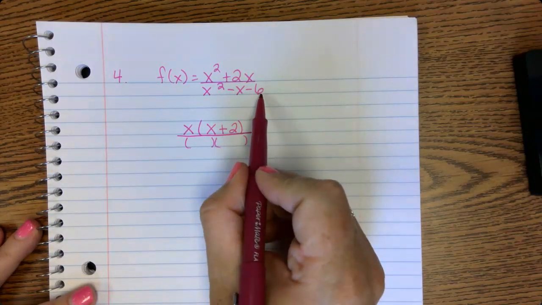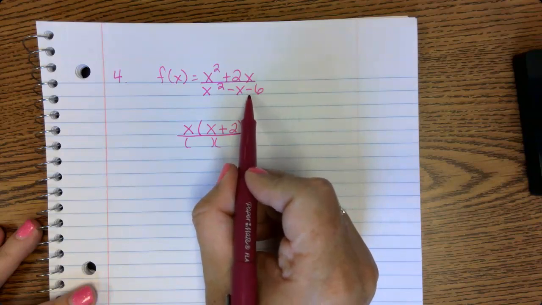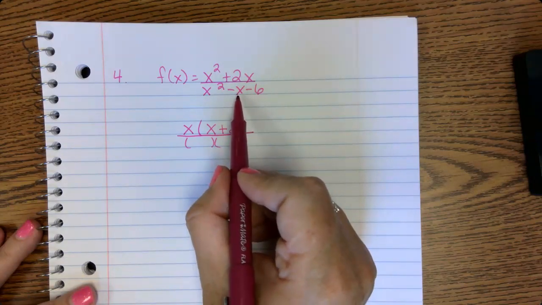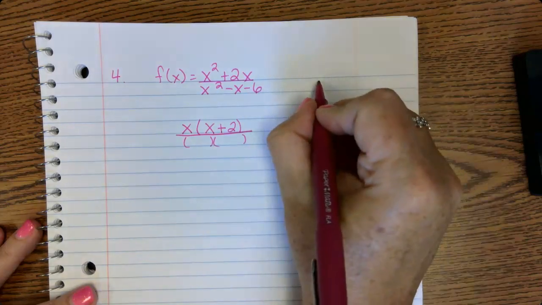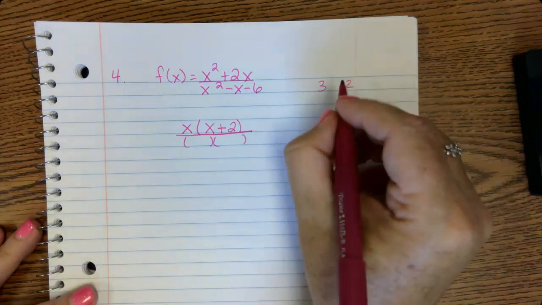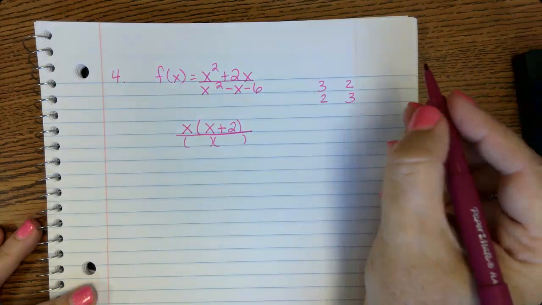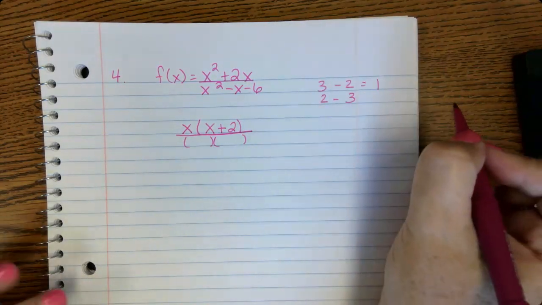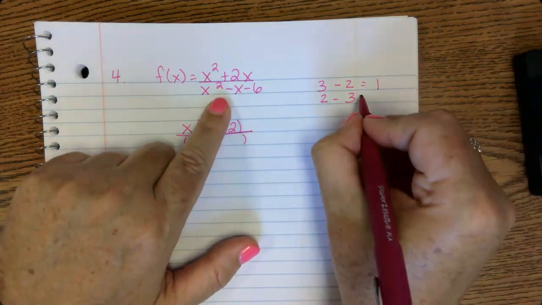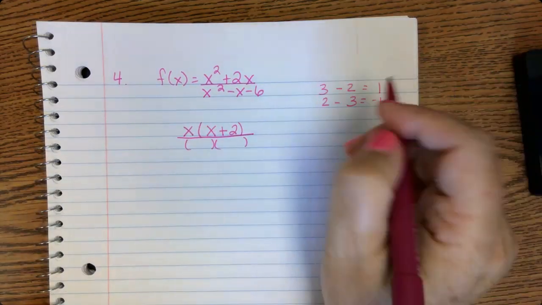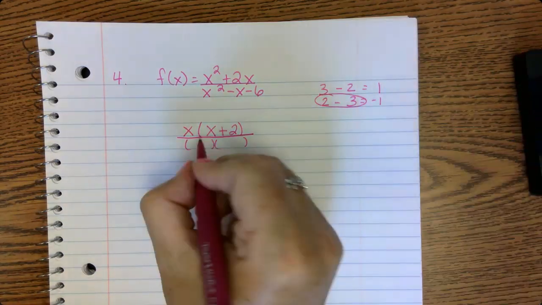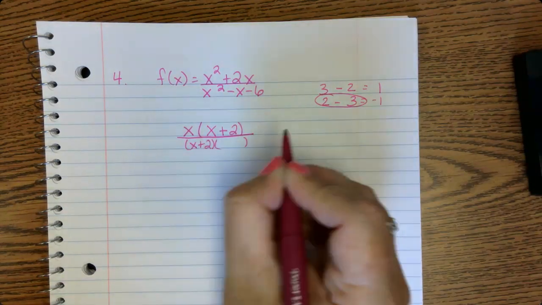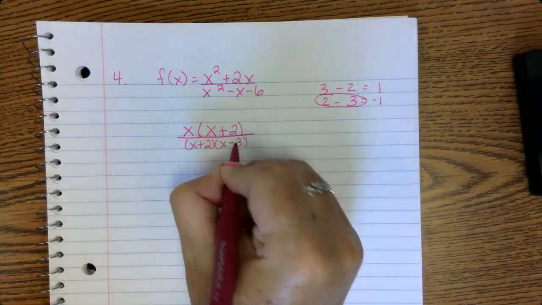So again, we're going to ask ourselves, go backwards. What times what gives me 6? When I subtract, I get a -1. So it's either a 3 and a 2 or a 2 and a 3. We got to subtract. So the top one gives me 1, but I need a -1. So we need that -1. So this is what I need. So x plus 2 and an x minus 3.